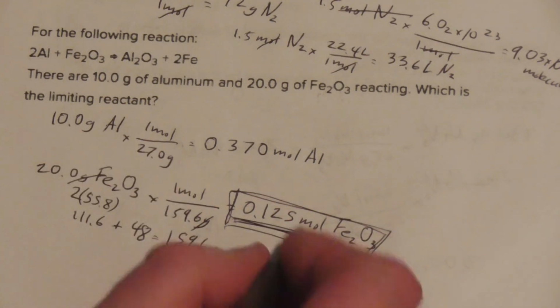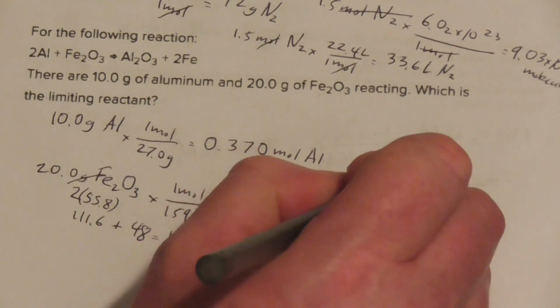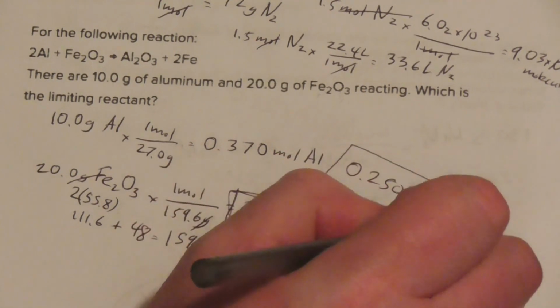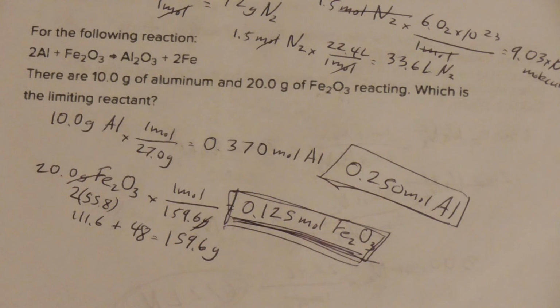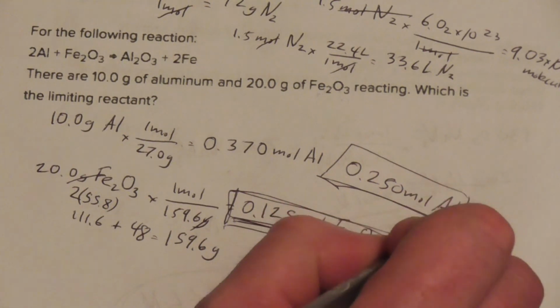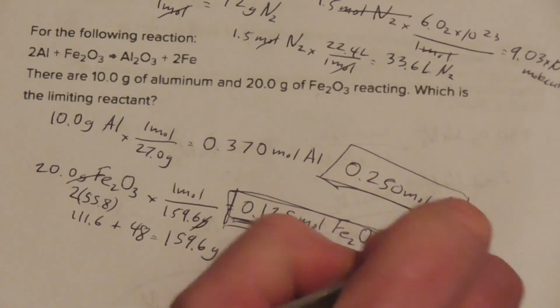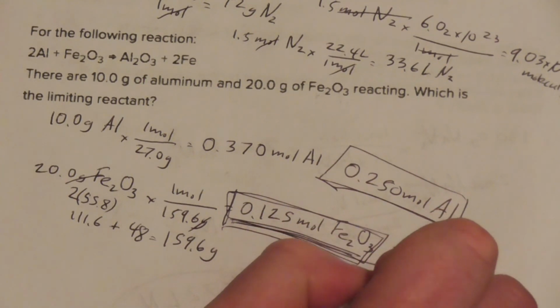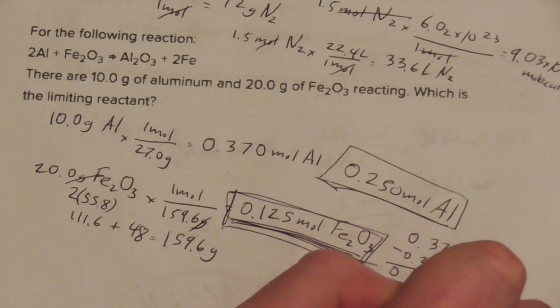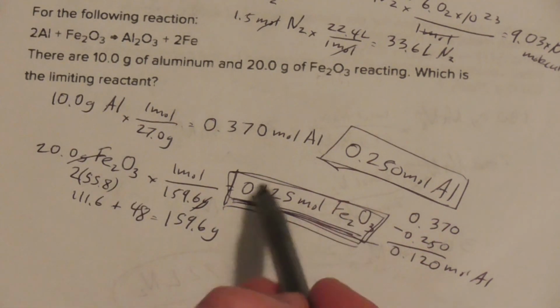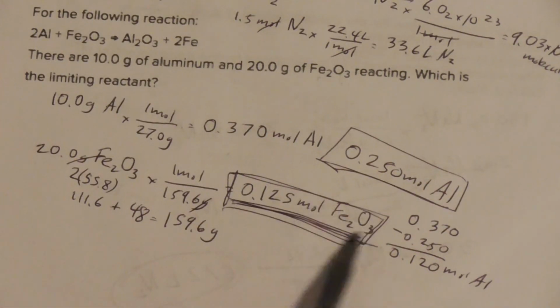How much aluminum would be used up in this case? 0.250 moles of aluminum would be used. How much would be left over? It would be 0.370 minus 0.250, so 0.120 moles of aluminum would be excess, left over. Once this gets used up, the reaction stops. This reaction is going to use up that much aluminum. You're going to have that much aluminum left over.